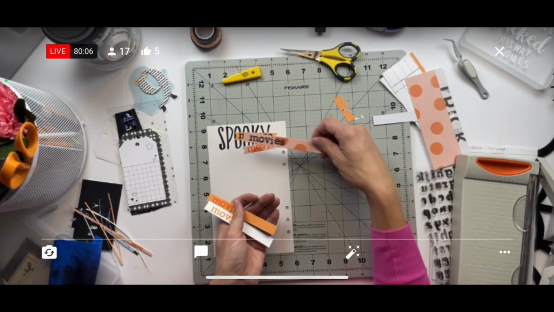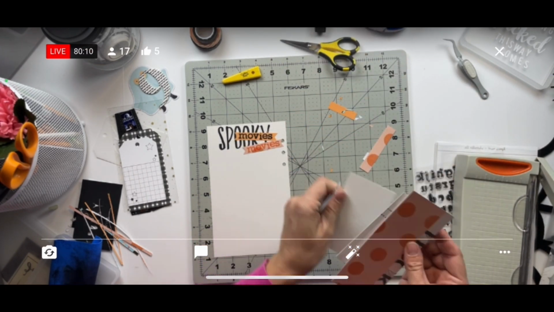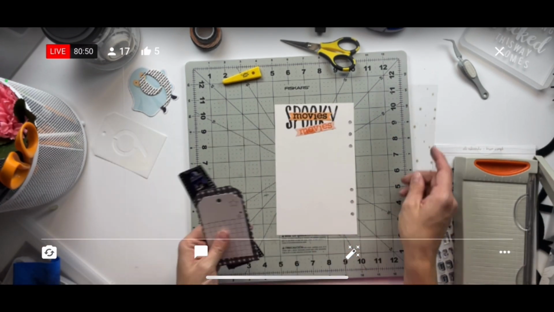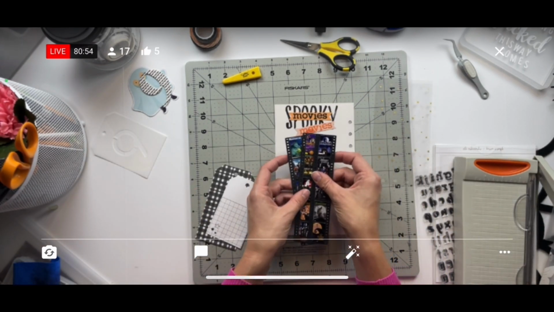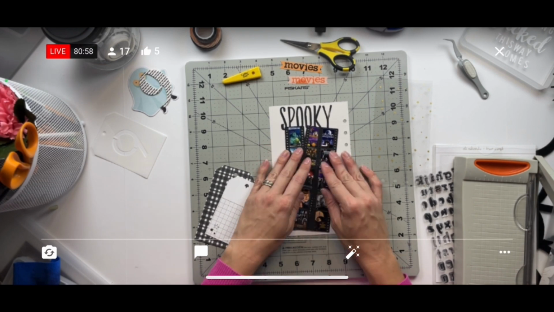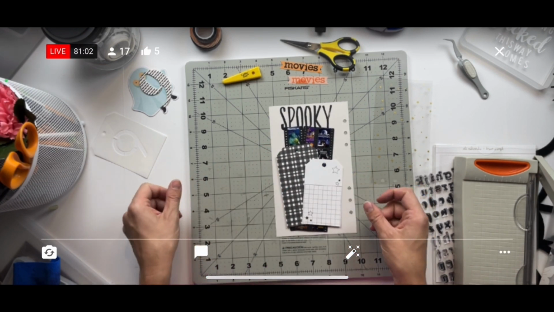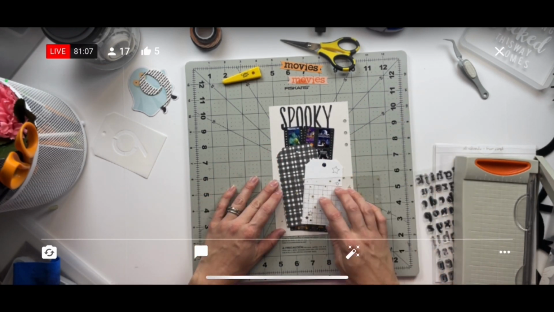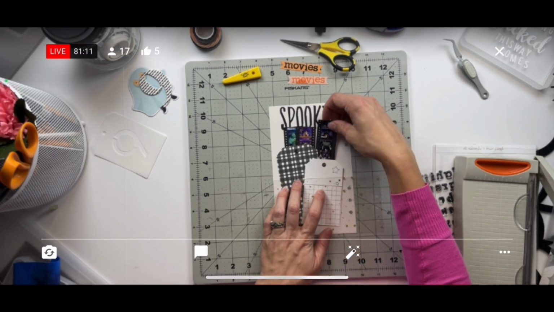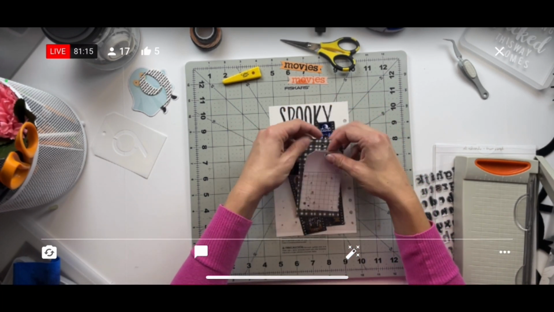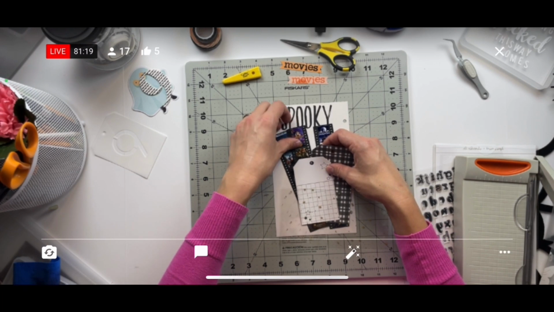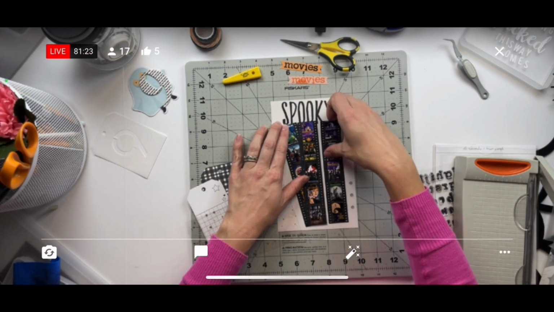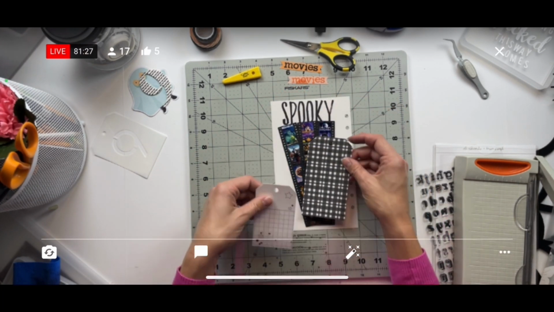The alphas themselves, the stamps themselves, are about 2 inches tall, I believe, which was just a smidge too tall because it will be covered up a little bit by the film strips there. But I decided that didn't really bother me that much. So I stamped the word spooky in the tall brushed alpha stamp.